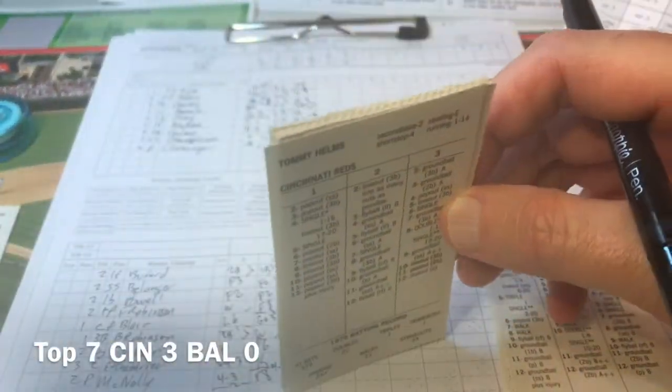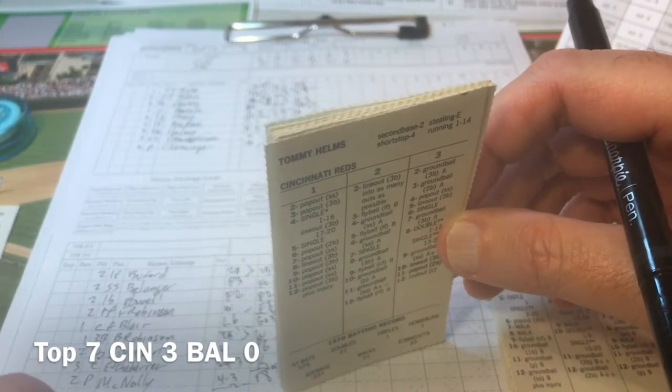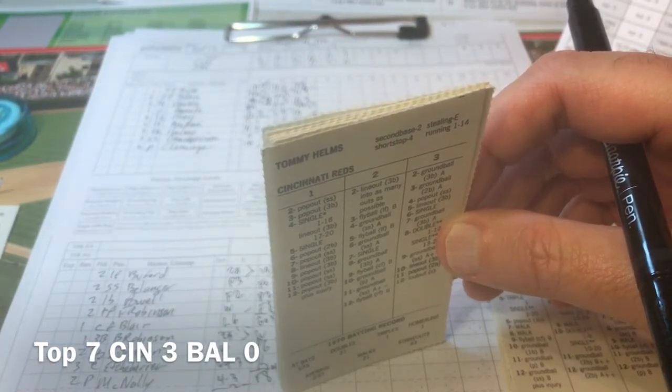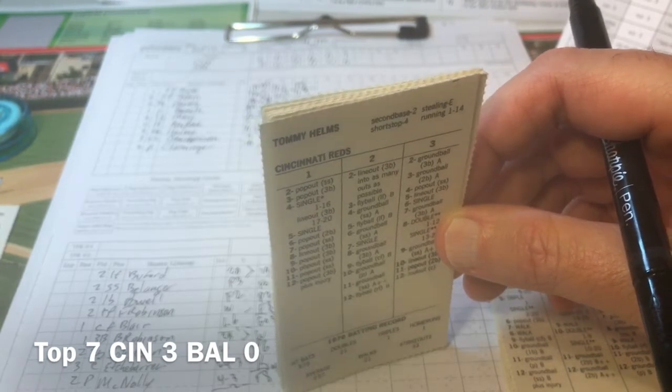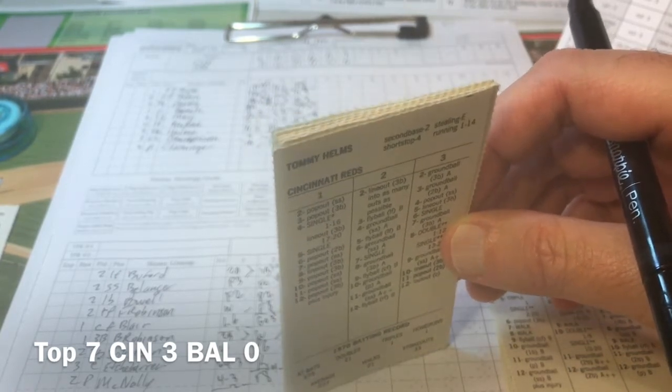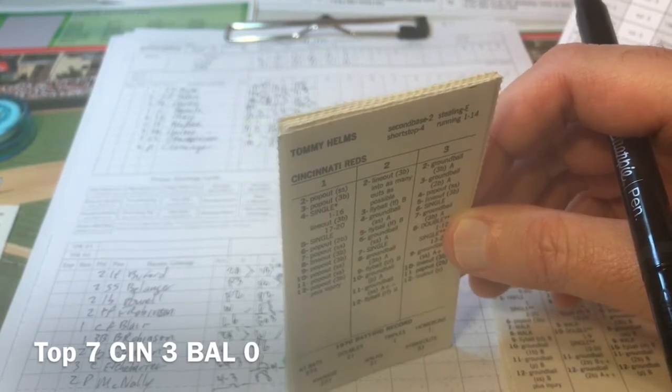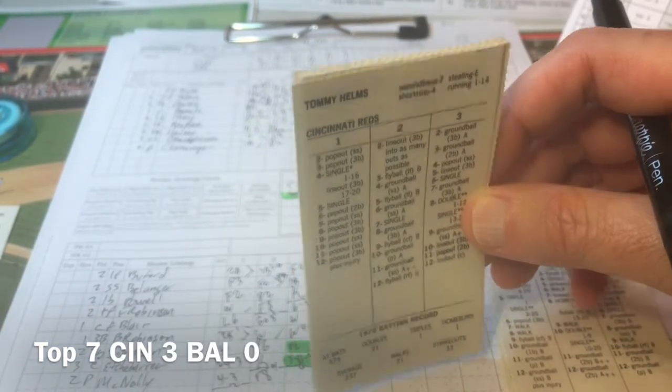We are joining the action in the top of the 7th at Cincinnati 3, Baltimore 0. We are replaying Game 3 of the 1970 World Series. It's at Memorial Stadium. Pitching for the Reds is Granger, and pitching for Baltimore is McNally. McNally's still in the game.